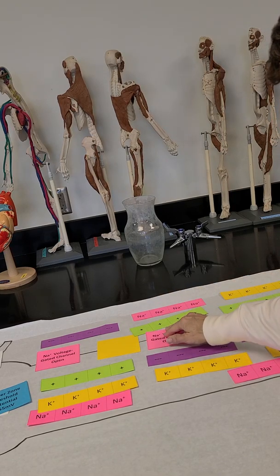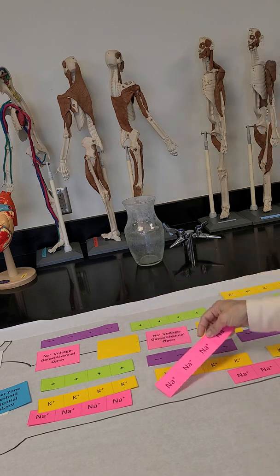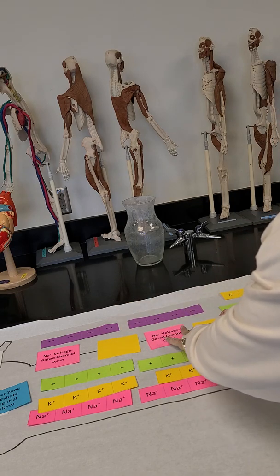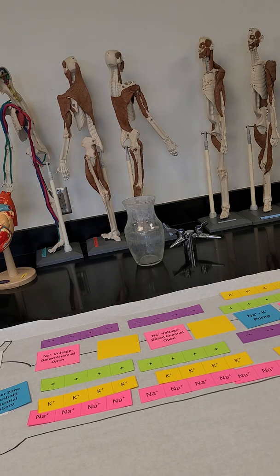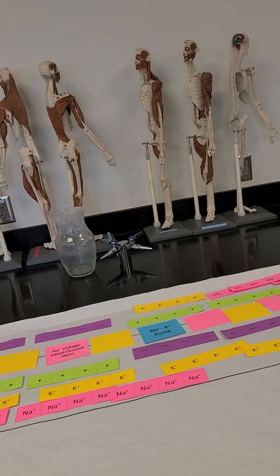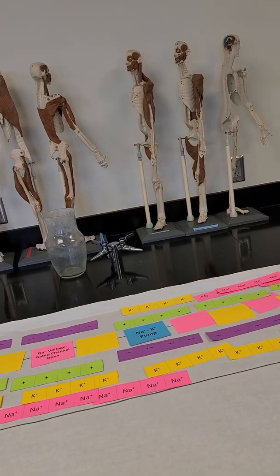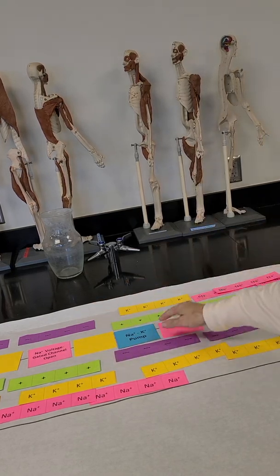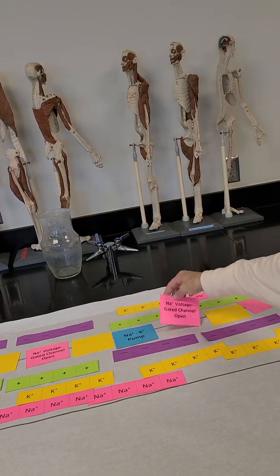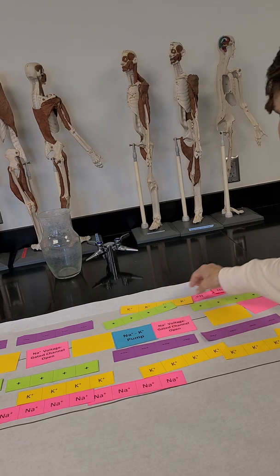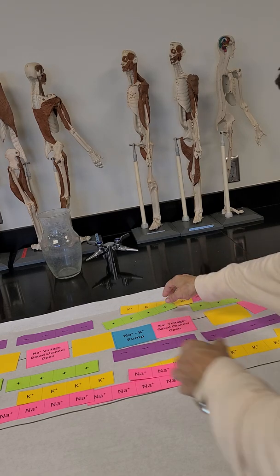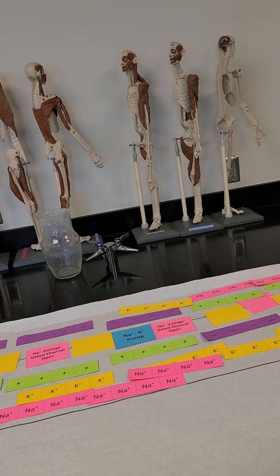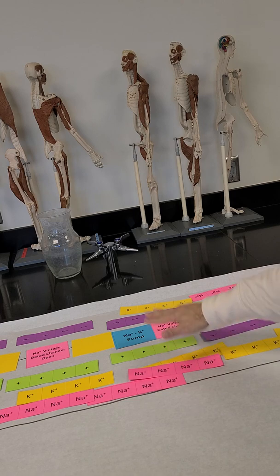This voltage-gated sodium channel opens, sodium rushes in, that depolarizes the membrane, so our charges switch. And we just repeat this process. This sodium channel opening, this depolarization causes the next depolarization to happen. So the voltage-gated sodium channel opens, sodium rushes in, the membrane depolarizes. When I say the membrane depolarizes, I'm making the inside positive and the outside negative.